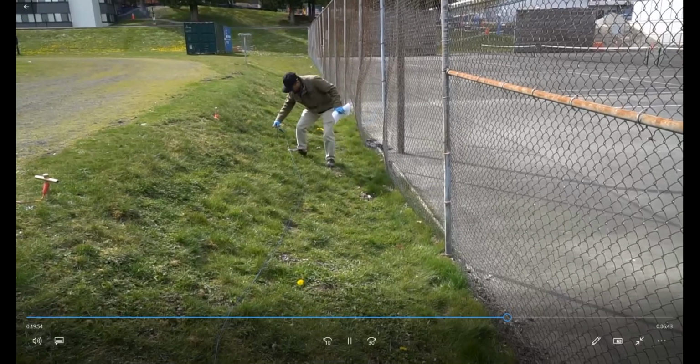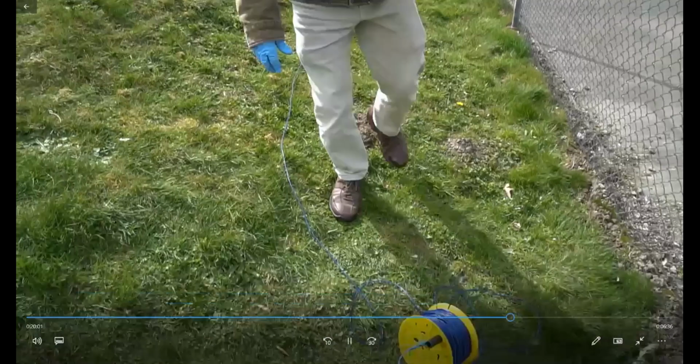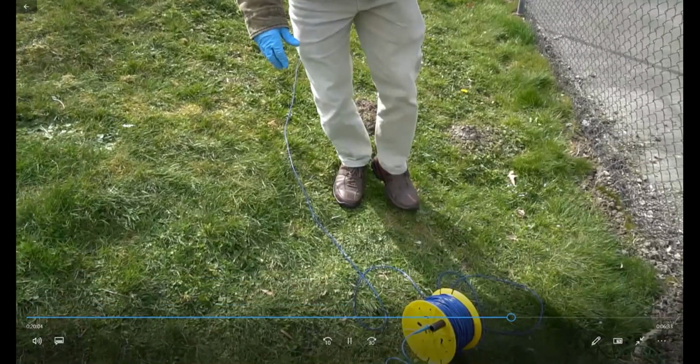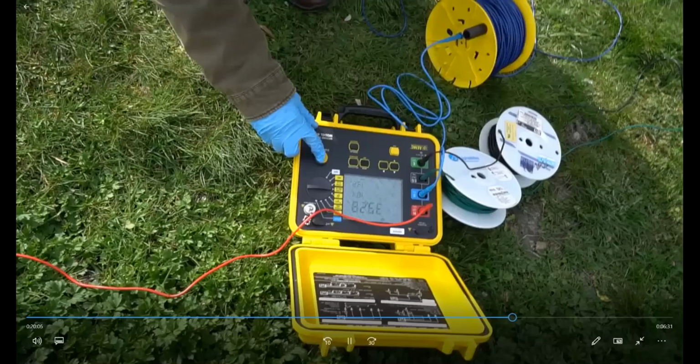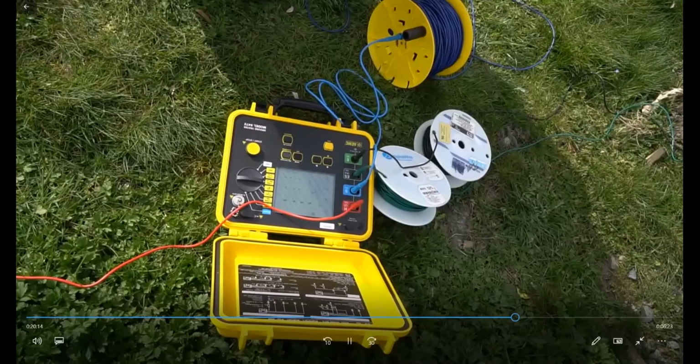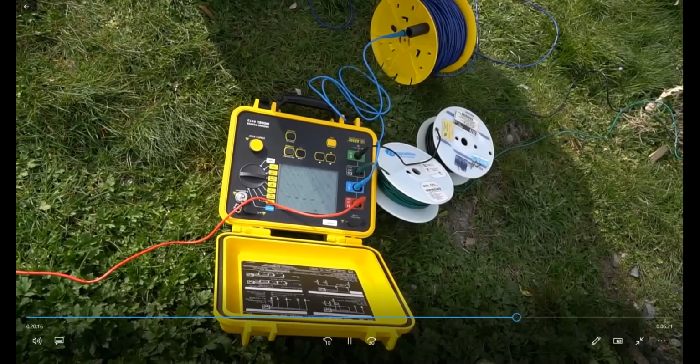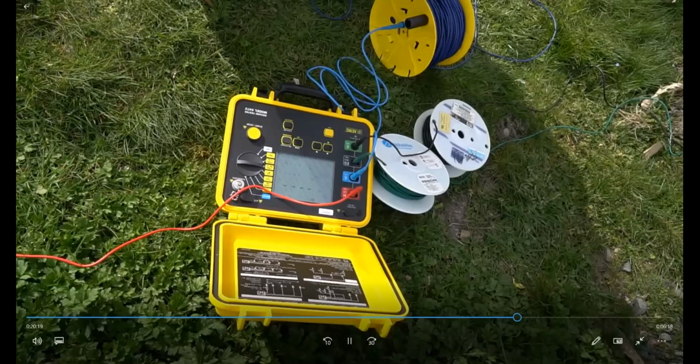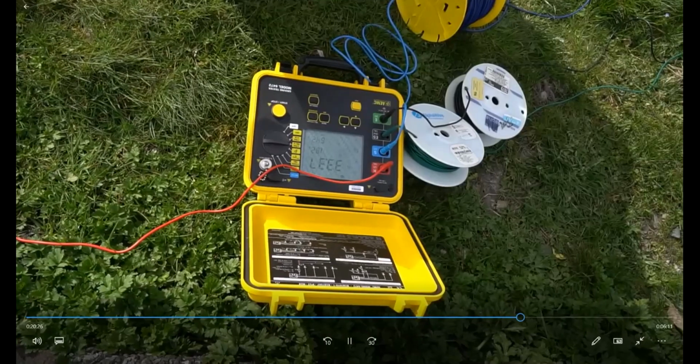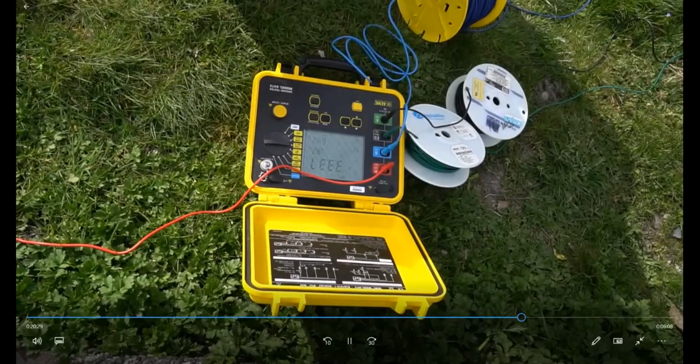This is basically 1 meter away from this grounding grid. Yeah, here the resistance is 33.37.